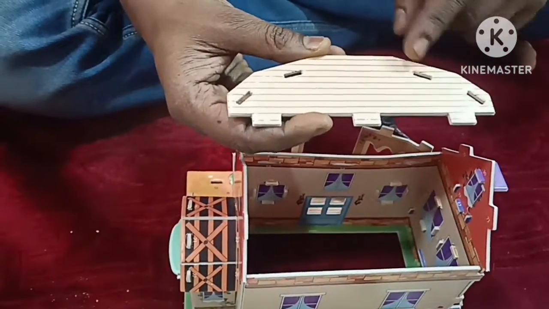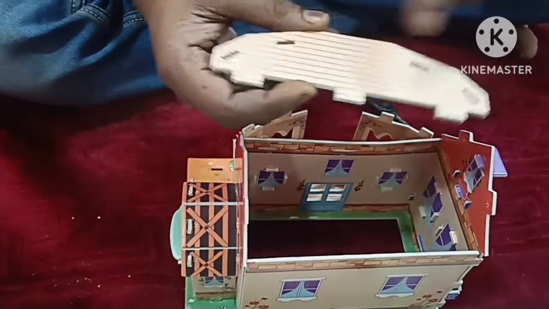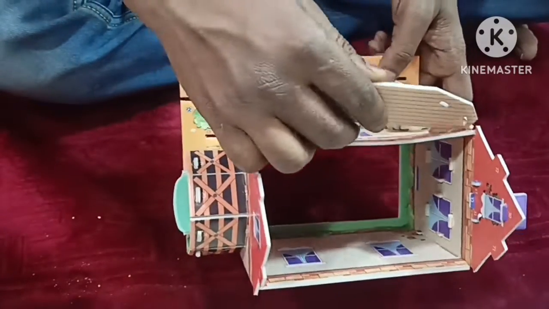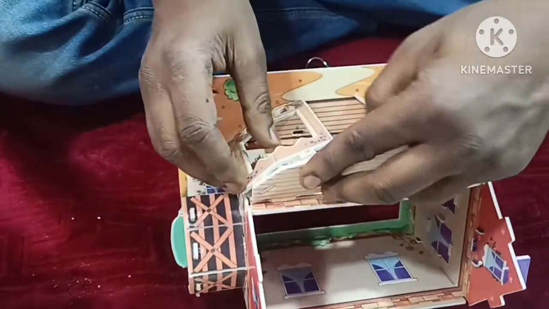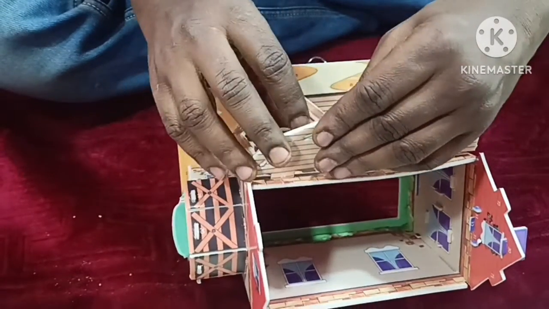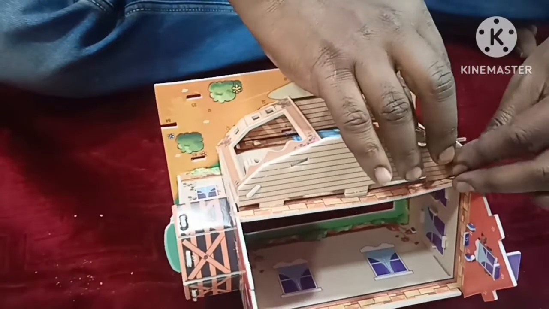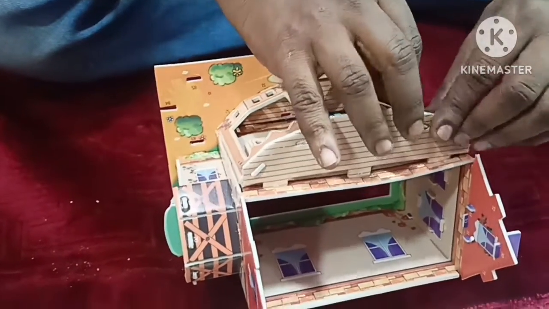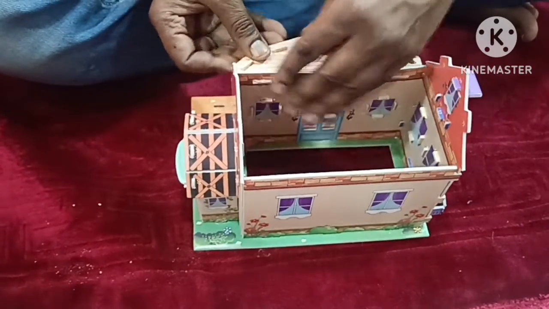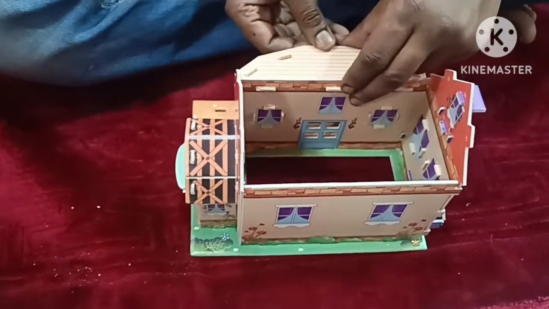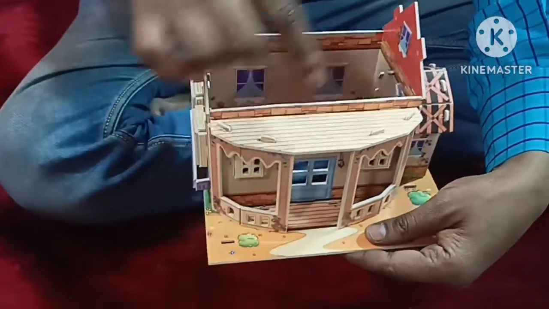47, 48, 49, 50, 55, 54 and 53. Here 55, 54, 53, 50, 49, 48 and 47.